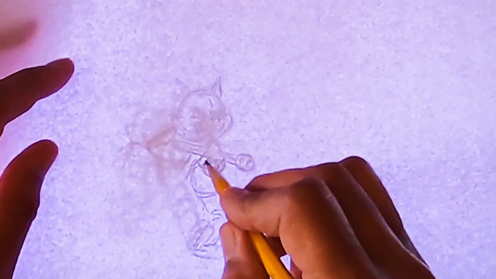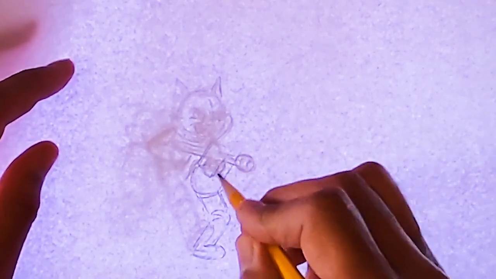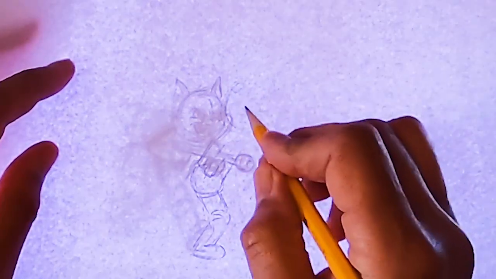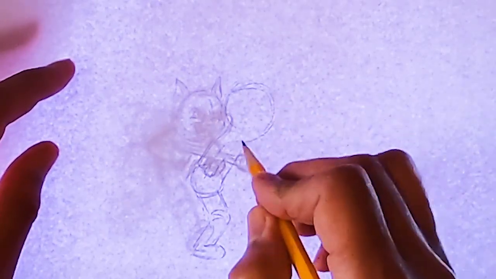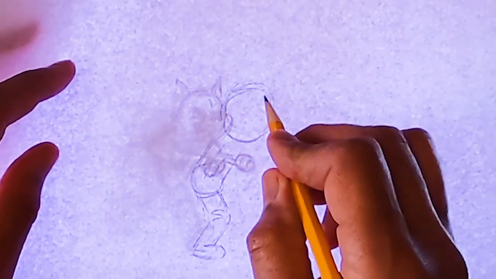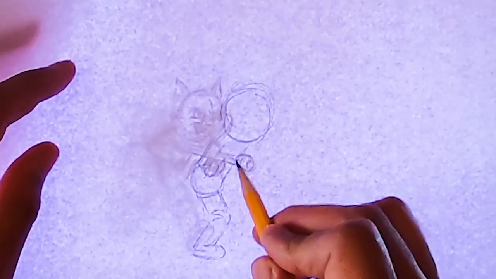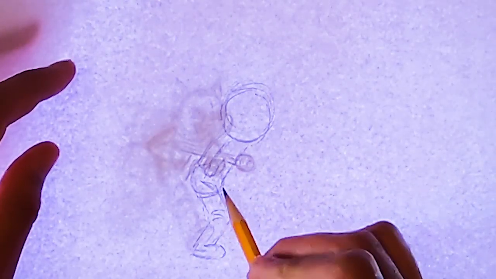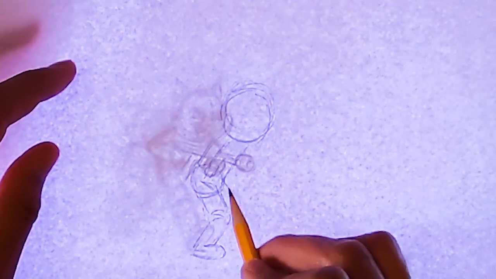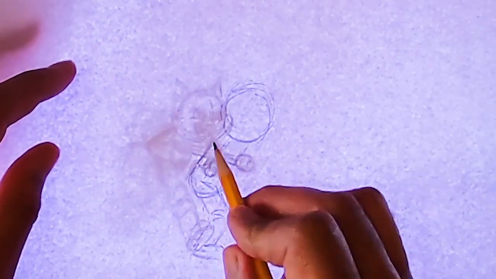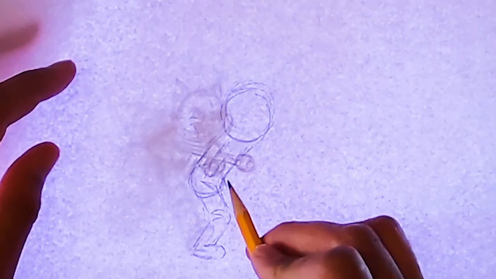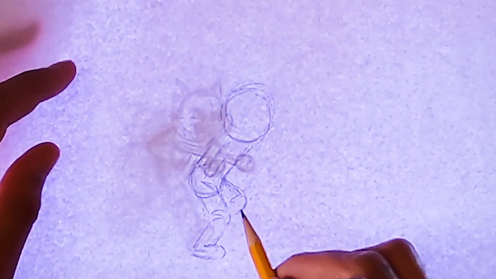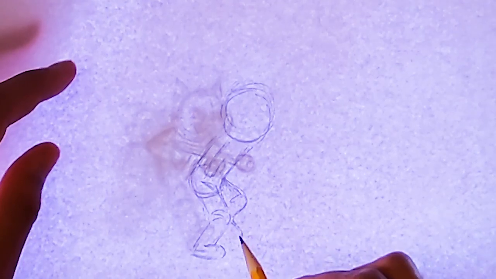As he gets closer to camera, he gets a little bit bigger. And this leg has to come up because he's going to have that leg go out as he's running.